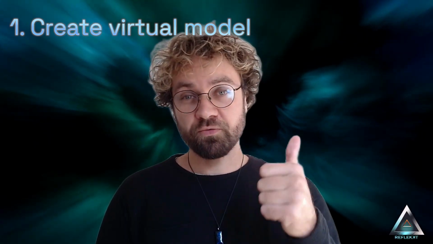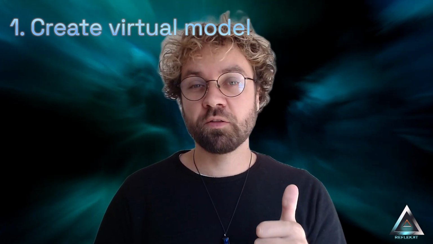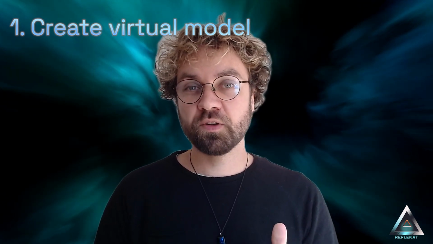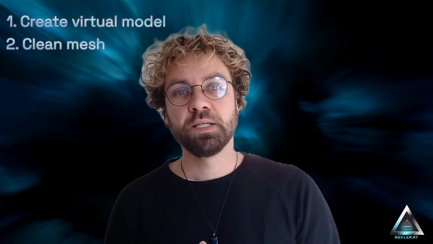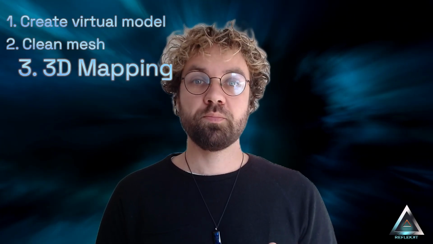So first of all, we're going to create a virtual 3D model of your projection surface using Photogrammetry. After that, we'll clean that model a little bit and prepare it for TouchDesigner. And in TouchDesigner, the actual 3D mapping will happen.